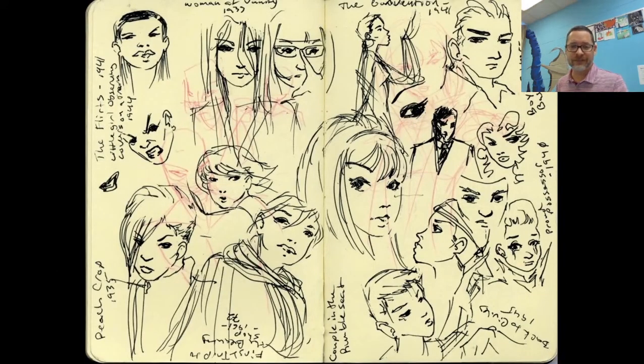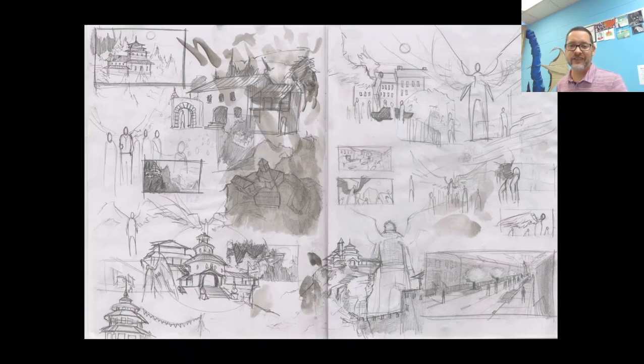So just some examples of students or artists being kind of messy. These are all good drawings, but none of them are finished drawings. They're just studying faces. You can even see that there's red drawings behind these drawings. So there's not a great deal of care there. It's just they're trying to learn something.